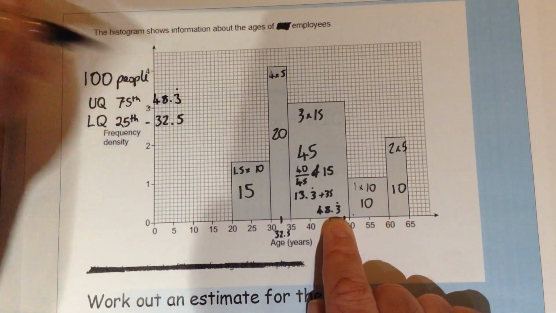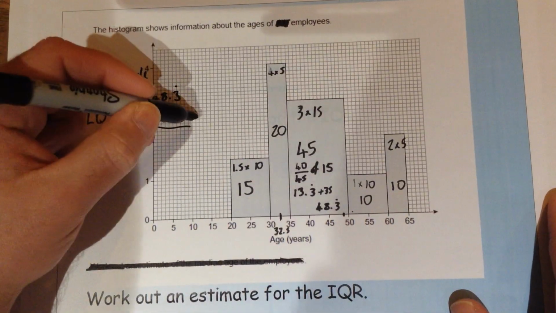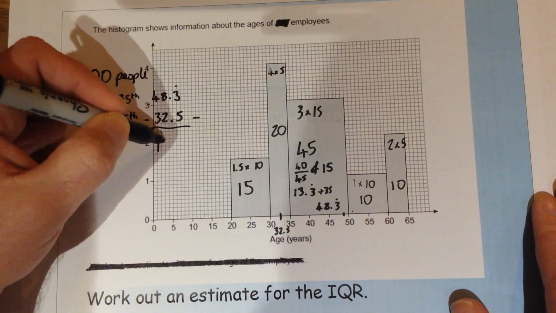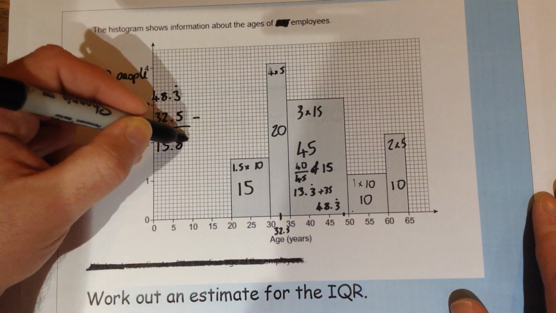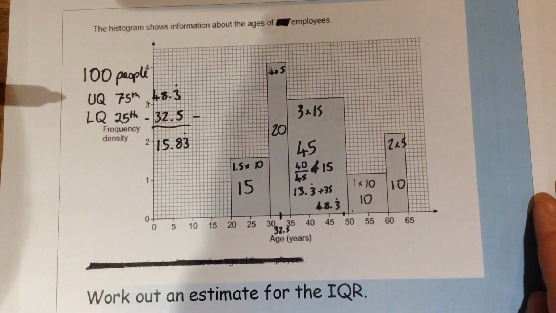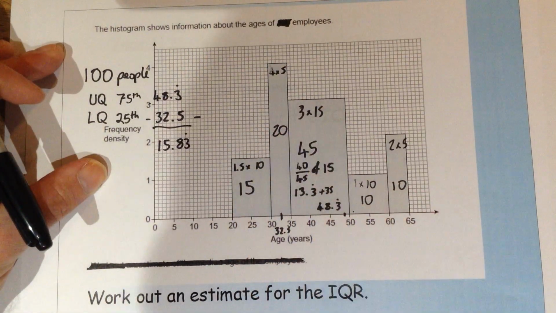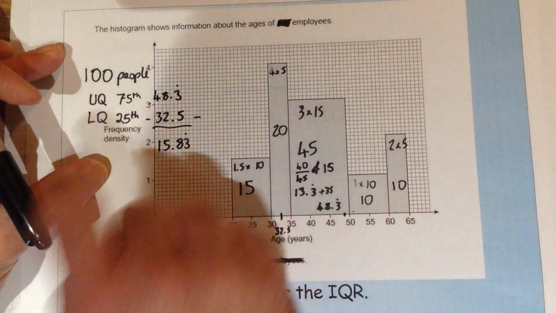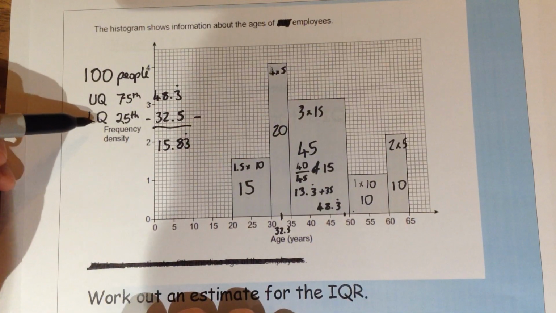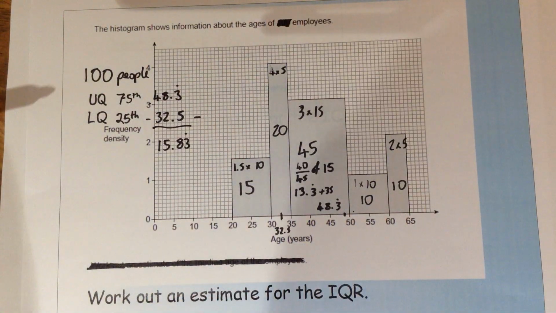So the interquartile range is the difference between the two. So I would have to take the upper quartile, take away the lower quartile, which comes out as 15.83 recurring. Now there's a number of marks for this question, but even if you can just get to the point of working out how many people each bar represents, the total number of people, where the upper and lower quartile would be, and start working up to that point, you are still going to get a number of the marks for this question.